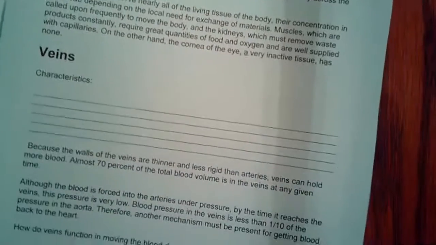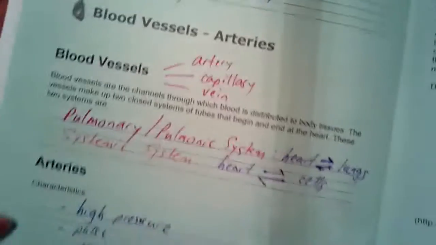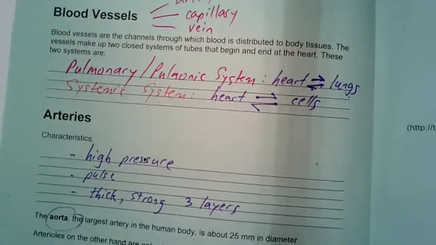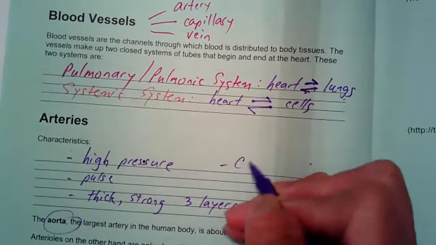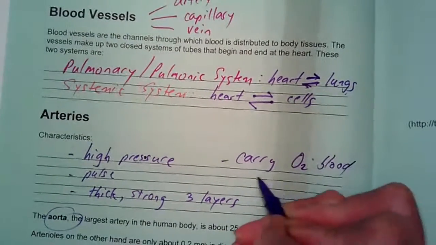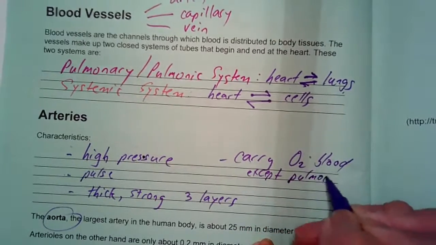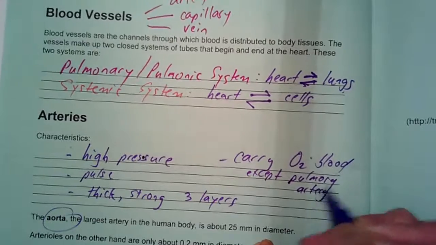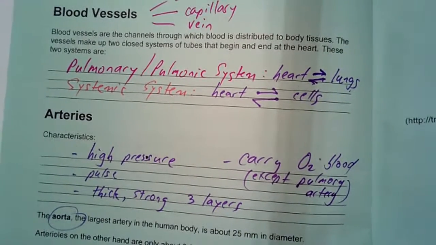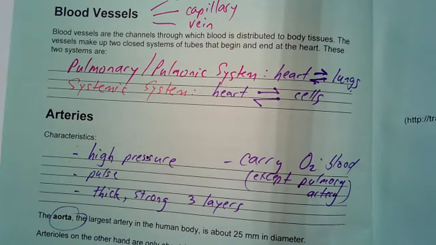Now we look at veins. So veins, they carry, oh, I forgot. I should actually mention here that arteries, which is the most important characteristic, is that they carry oxygenated blood, except the pulmonary artery. So we need to make sure that we know that, because the pulmonary artery actually carries the deoxygenated blood from the heart into the lungs.